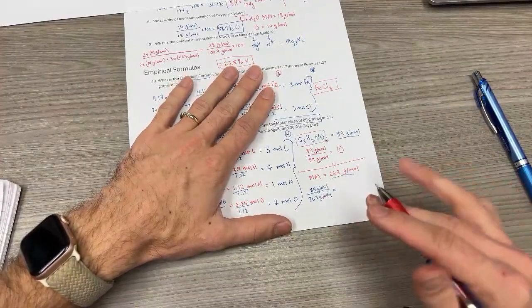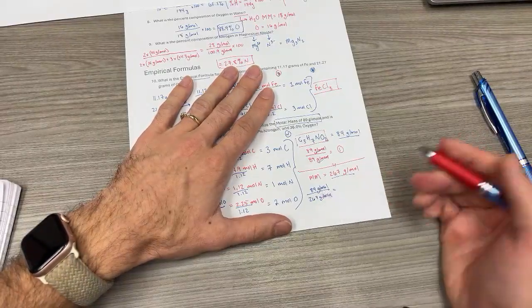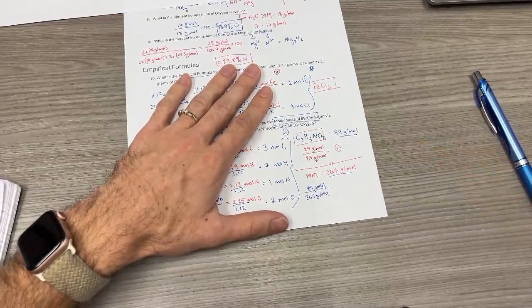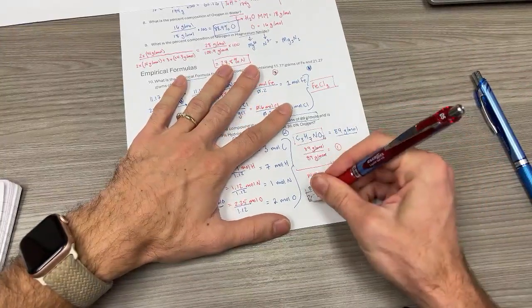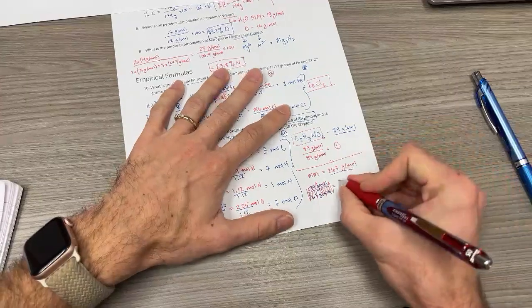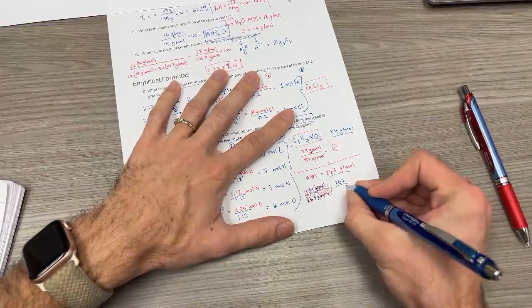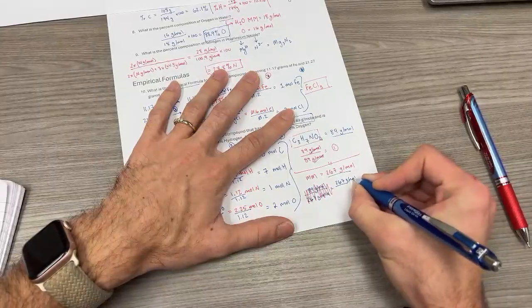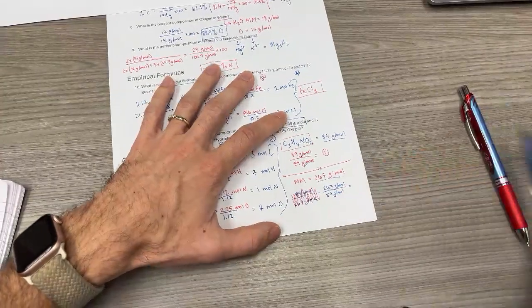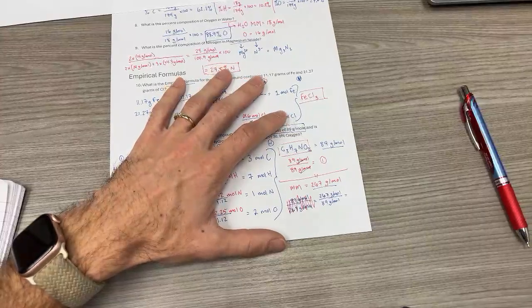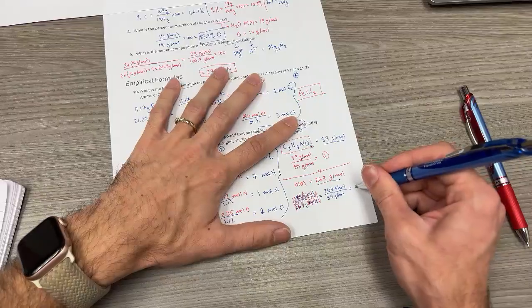So I'm left with a simple ratio, not necessarily a unit of measurement. You know what? I apologize. I flipped these numbers. This should be 267, the molar mass, grams per mole, divided by 89 grams per mole, the empirical mass. 267 divided by 89 gives me a whole number ratio of 3.